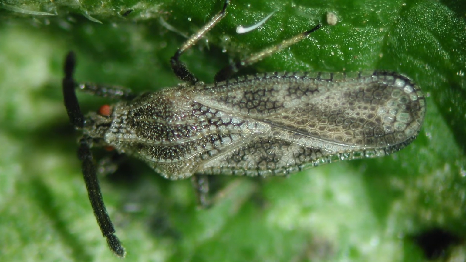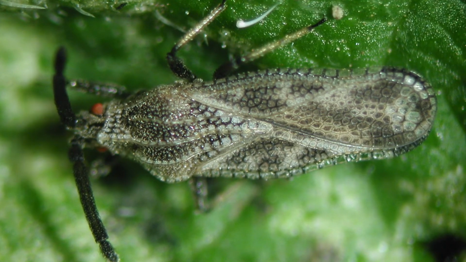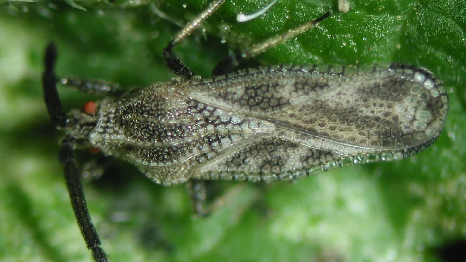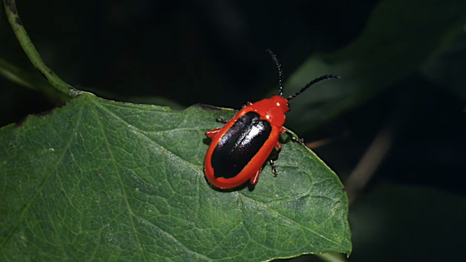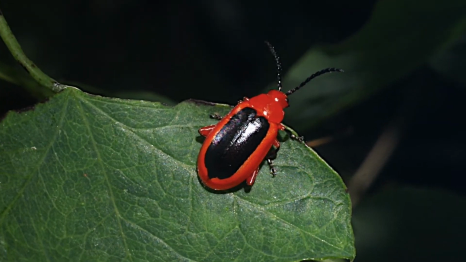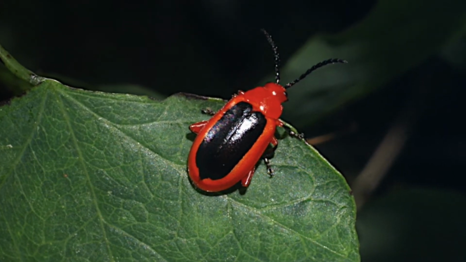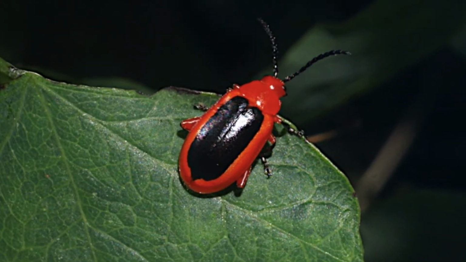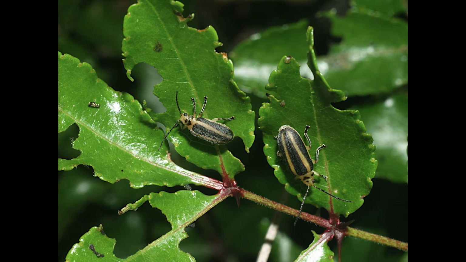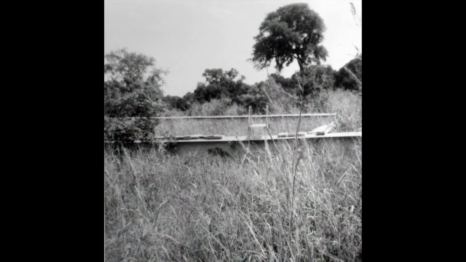There's all these interesting bugs that you might find in this environment, like this lacewing bug eating Texas lantana, and beetles. Of course, there's many beetles that are able to consume the variety of plants that are found growing in this open ecosystem. Here's some more leaf beetles that are consuming prickly ash, a lime tree relative in central Texas.